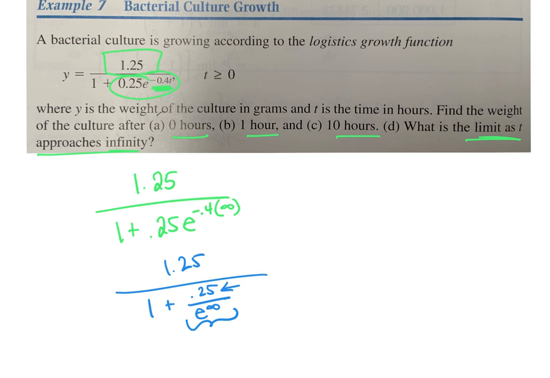So this piece is moving towards 0, right? Because the 0.25 numerator is staying the same, the denominator is growing infinitely. So we're going to get this number that's getting smaller and smaller and smaller towards 0. So you end up with 1.25 over 1. So what is the limit as it approaches infinity? Well, that's just your 1.25. All the other ones, you just plug in.